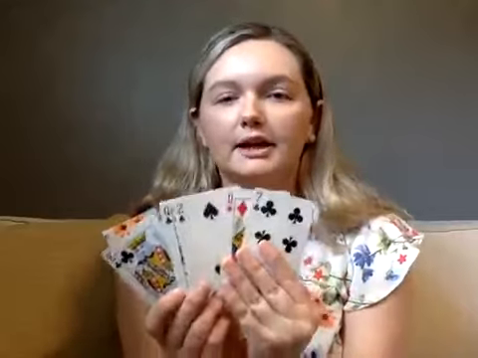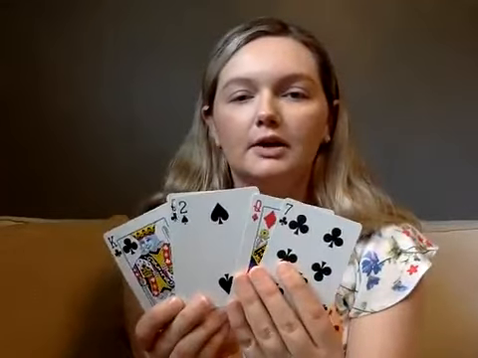Okay, we're going to increase the difficulty a little bit again. I have 5 cards. As long as I can hold all these up, I think we'll be okay. This time I will take away 2.